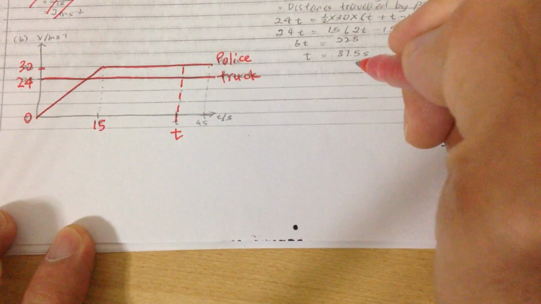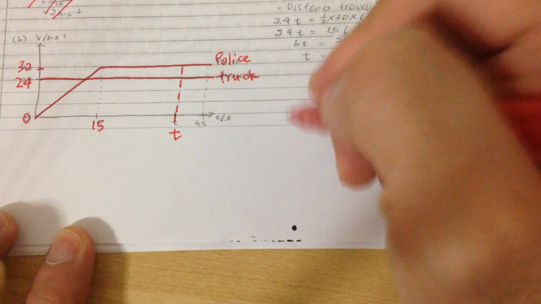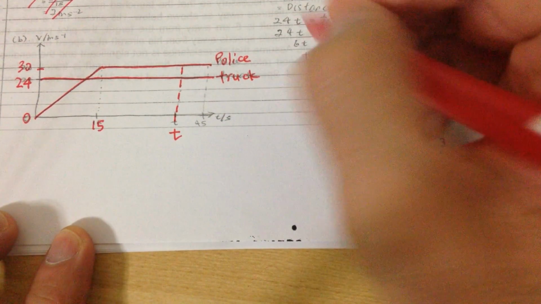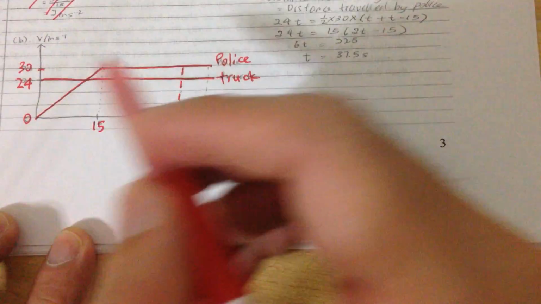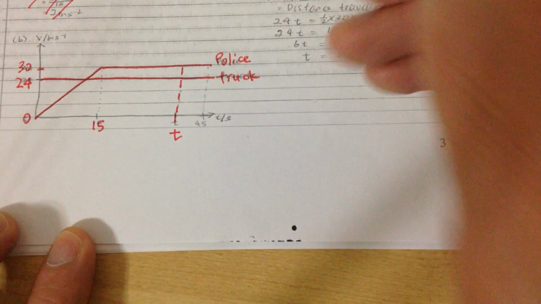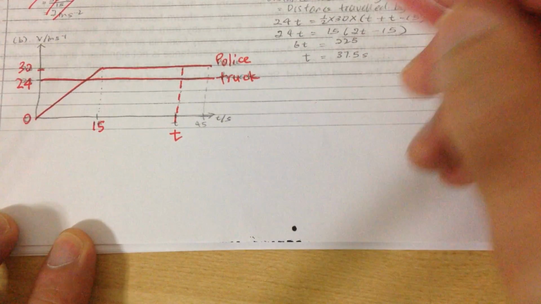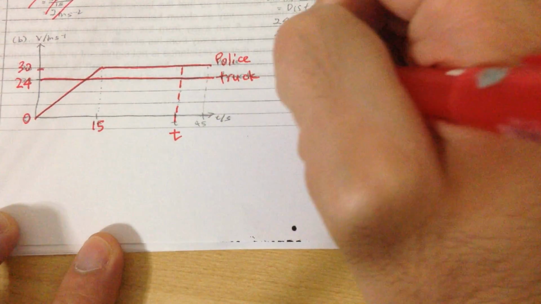What is unique is that both the police car and the truck will have traveled the same distance, because they start from the same point. So the answer is actually here, but because it's too small, I'm going to write it down again.